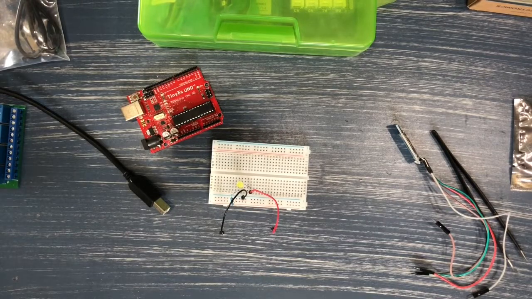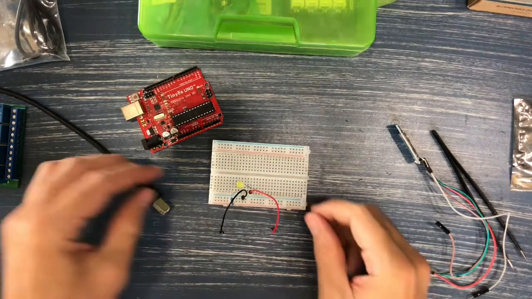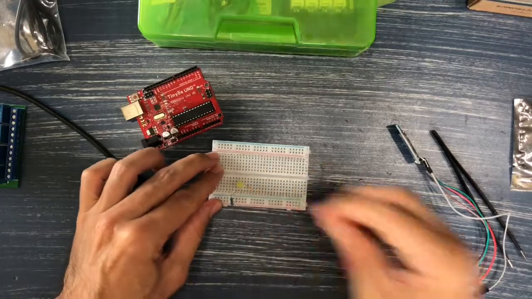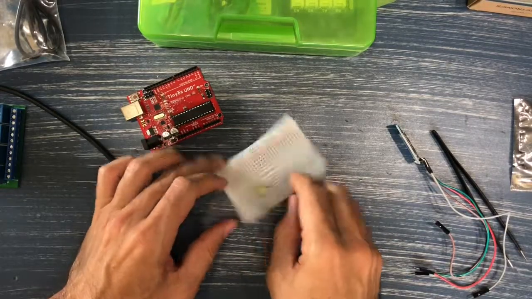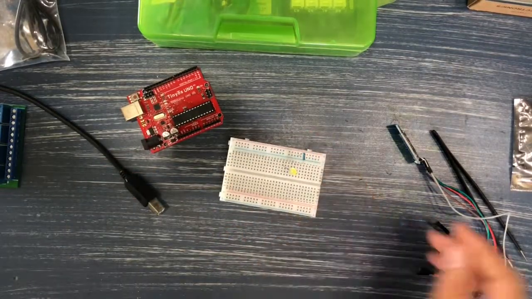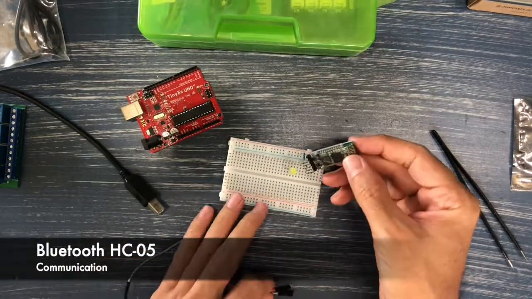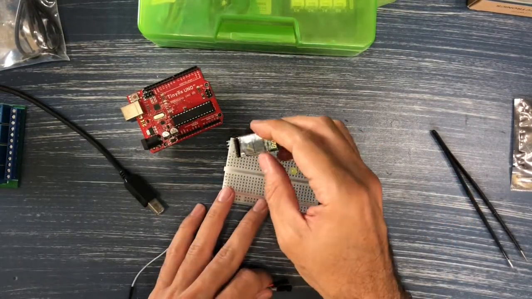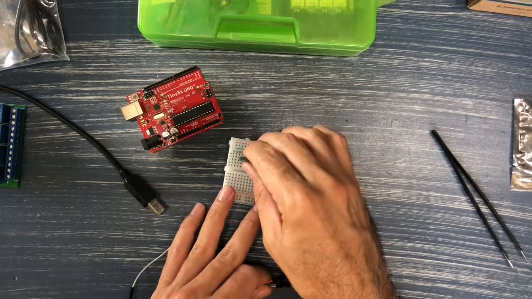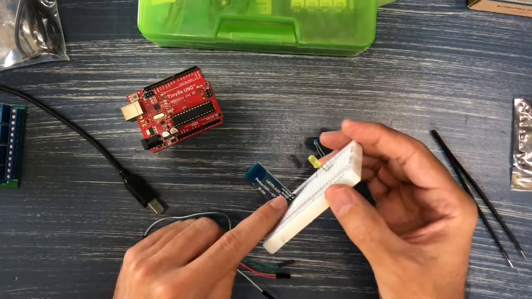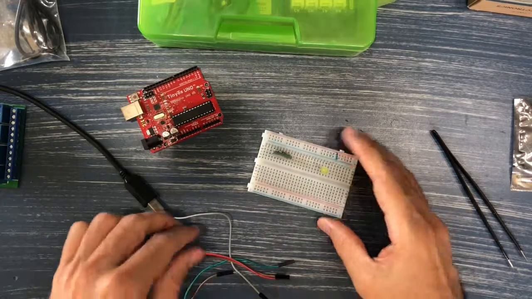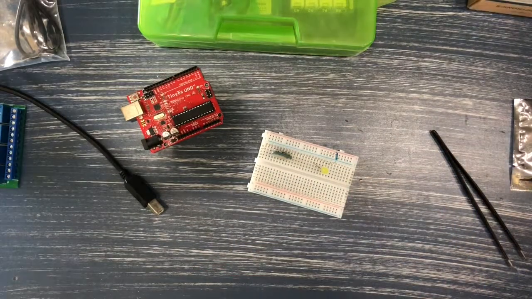All right, so let's take apart the shield. You've got to be careful when taking them apart because, as I mentioned, those pins are very delicate. Let's take apart our LED example. We're not going to be using this anymore. What we are going to be using is this guy right here. So this is a Bluetooth module. It's model HC05. You can see the pinout right there. So it's got VCC and ground, and it's got something called RX and TX.